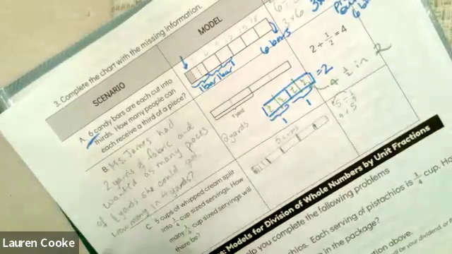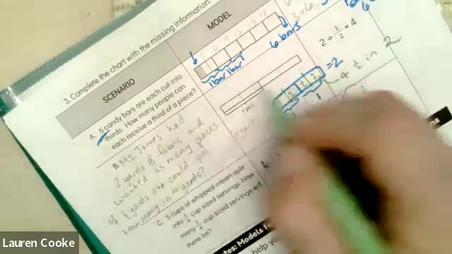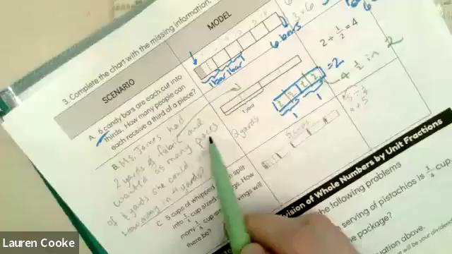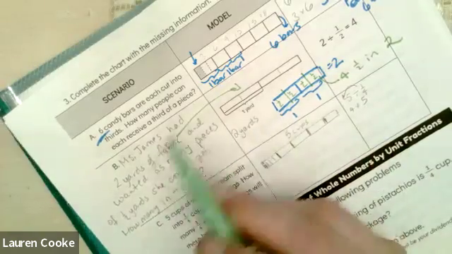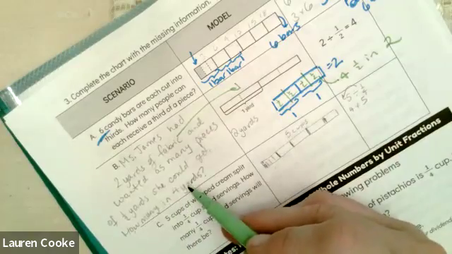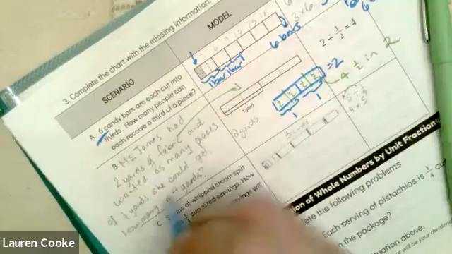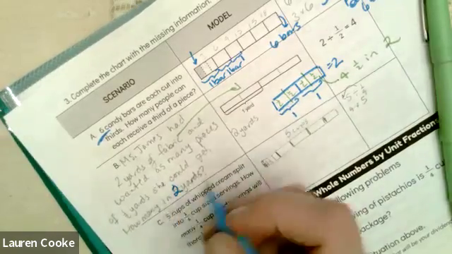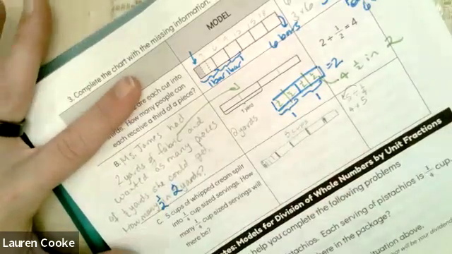Okay. I'm going to bring Miss James into this. Miss James had 2 yards of fabric. There's my 2. And she wanted as many pieces of 1/2 yard length as she could get. How many in 4? No, so sorry, in 2 yards. How many 1/2 in 2 yards?